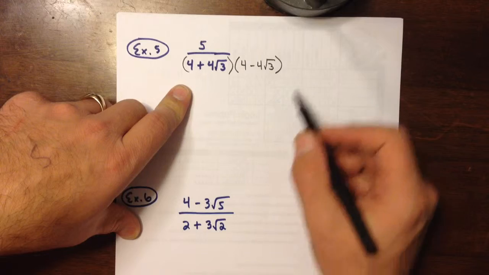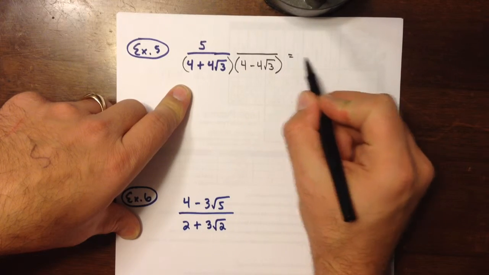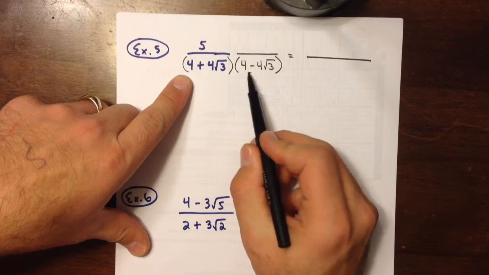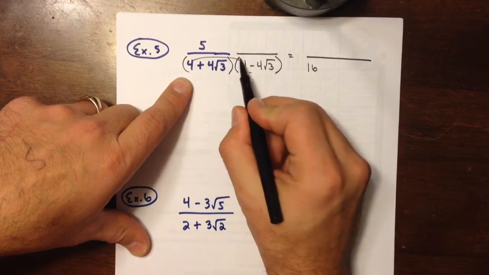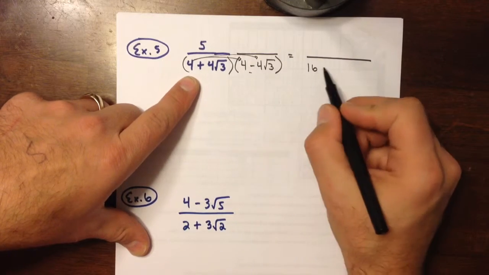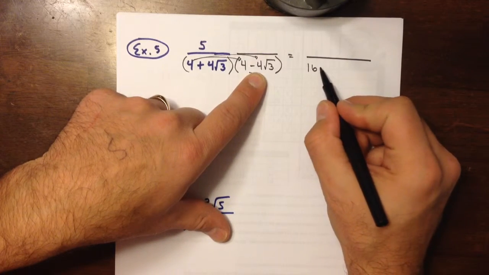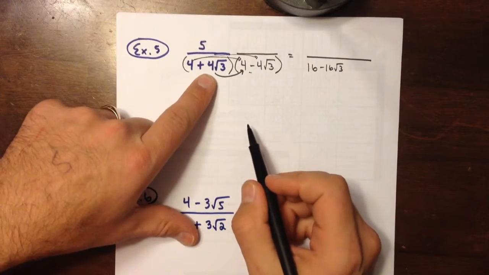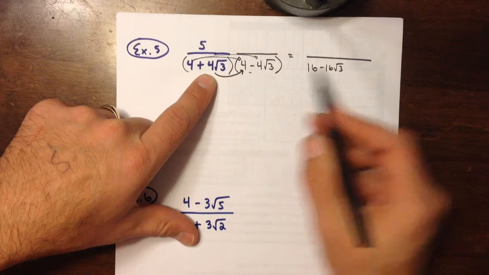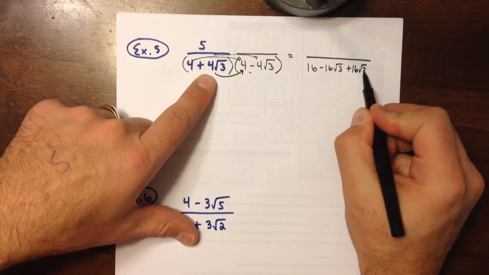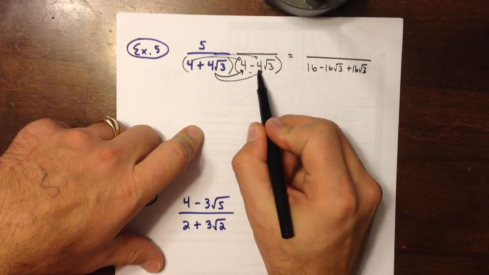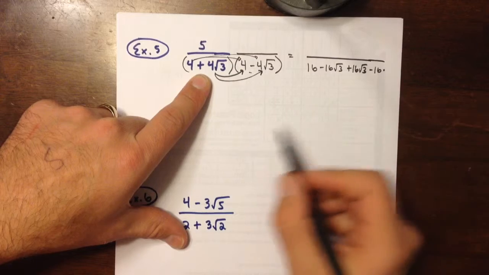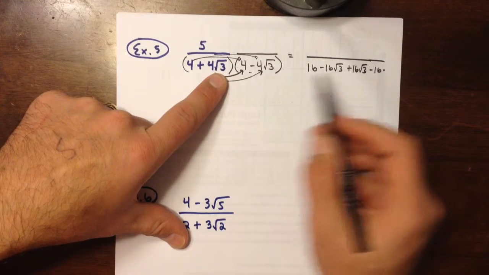If I think about when I FOIL that, look what happens. So when I FOIL this, I get 4 times 4, 16. 4 times negative 4 radical 3, so that's negative 16 radical 3. Then I do 4 radical 3 times 4, that's positive 16 radical 3. And then this is going to be negative 16 times, now radical 3 times radical 3 is just 3.